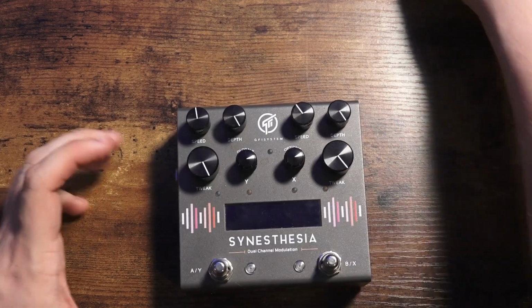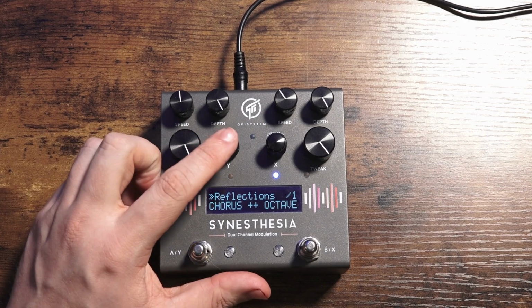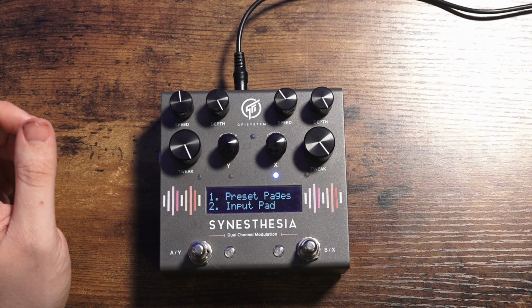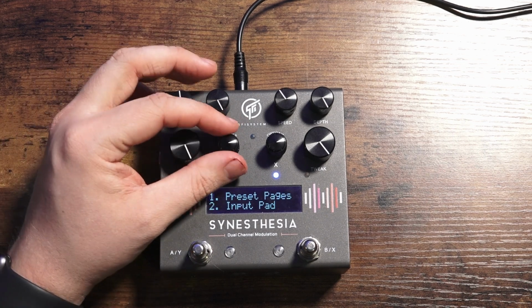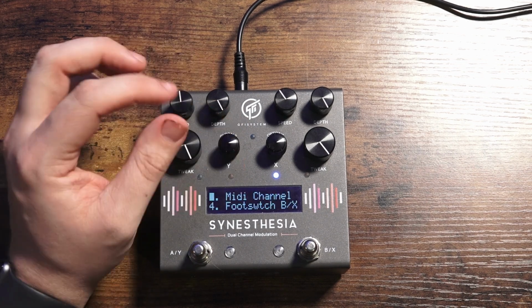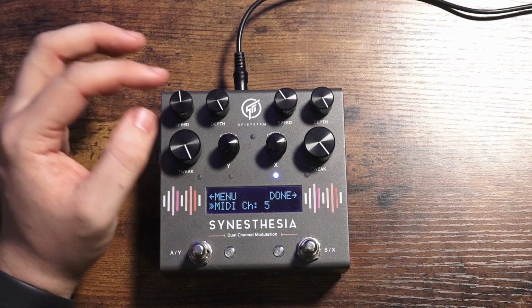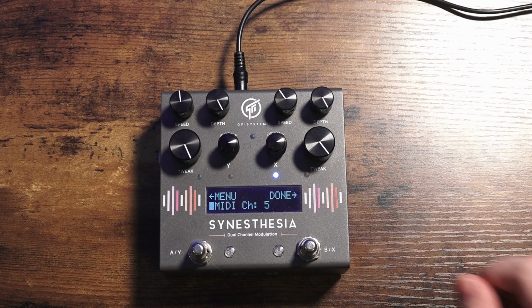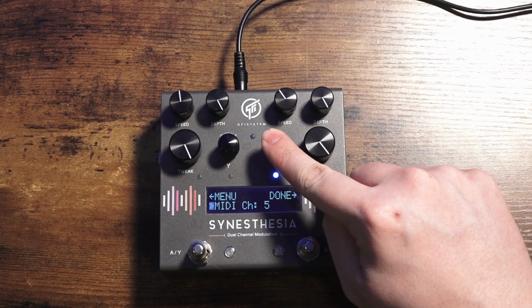Alright, now it gets back to being a little bit easier to set the MIDI channel with the GFI Synesthesia. Once it's booted up, you're going to hold down the left foot switch to go to the global menu. Then you're going to simply scroll down until you find your MIDI channel. You're going to select your channel, which mine will be on 5, and then you're going to hit done.